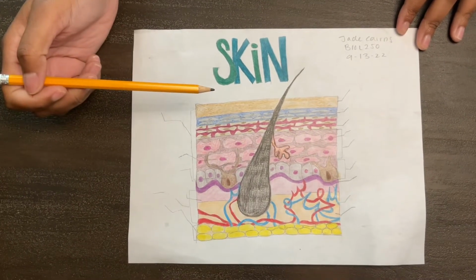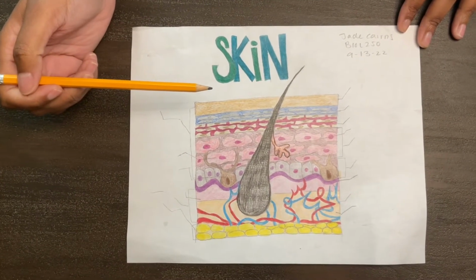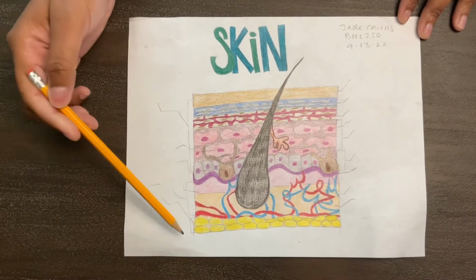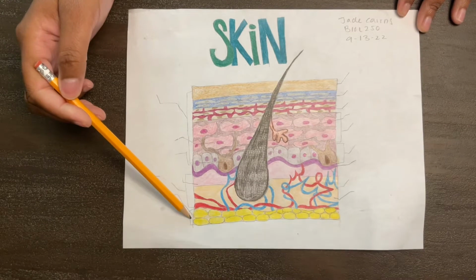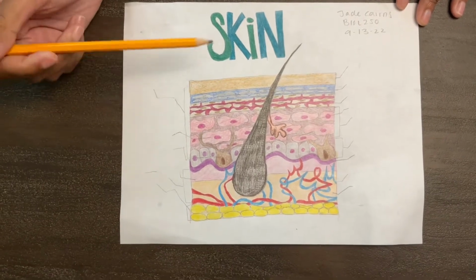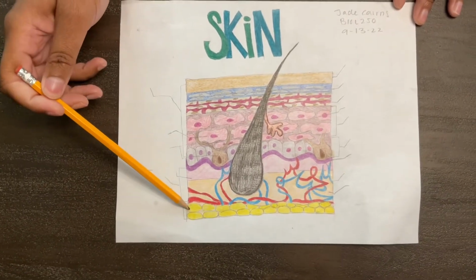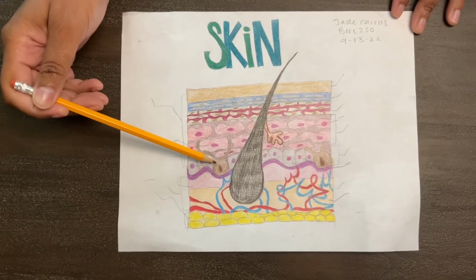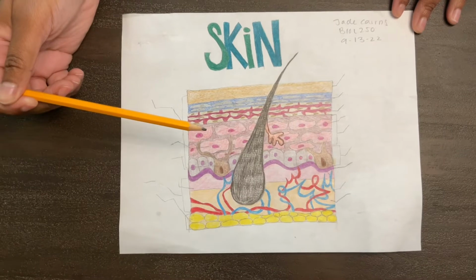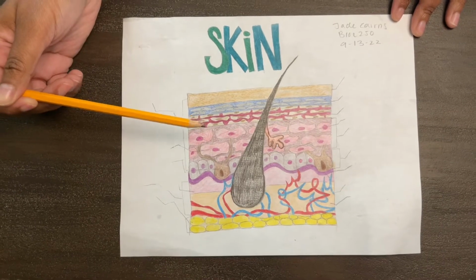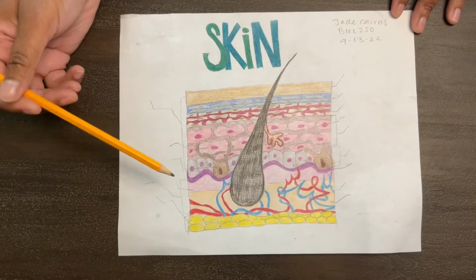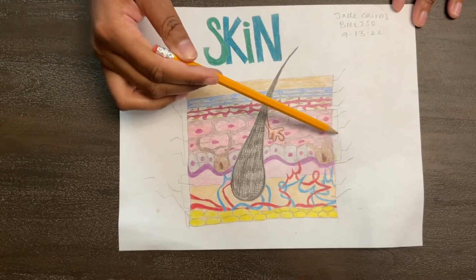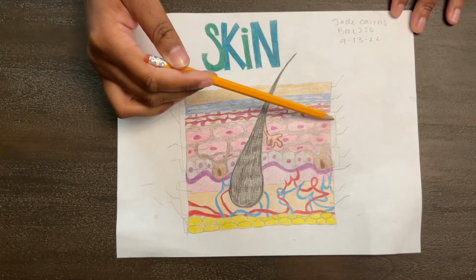The keratinocyte is right here. The hypodermis is right here, which is the bottom or innermost layer and is the adipose tissue. The melanocyte is right here. The stratum spinosum is right here, this area here.